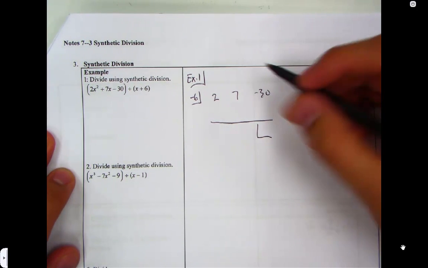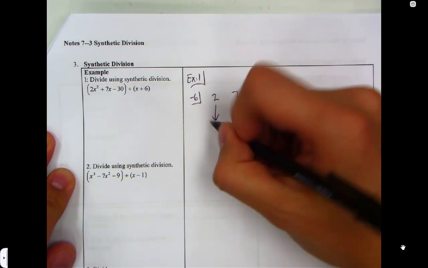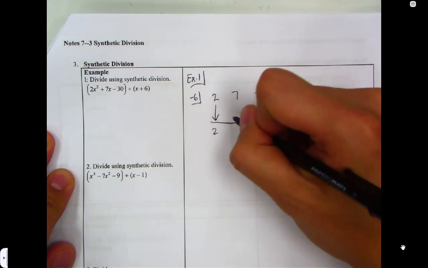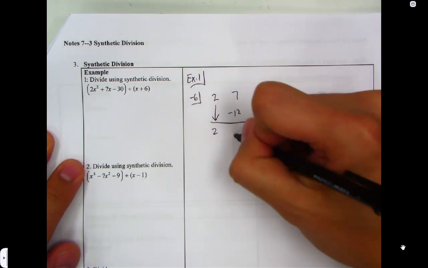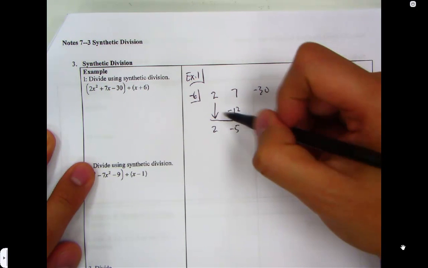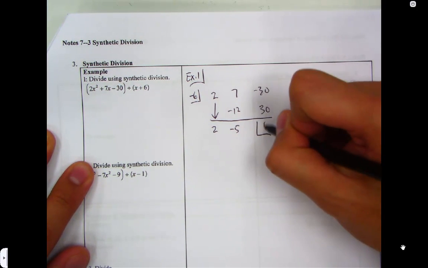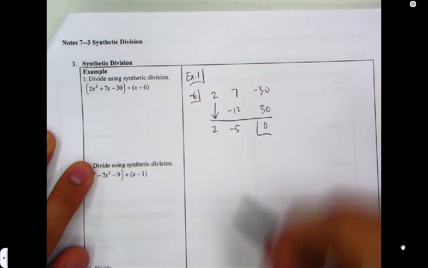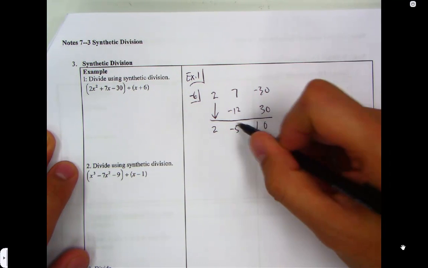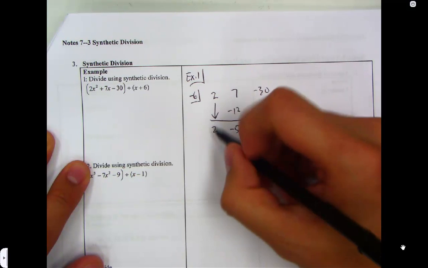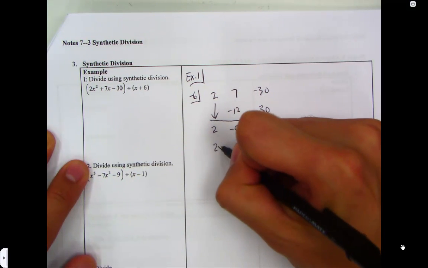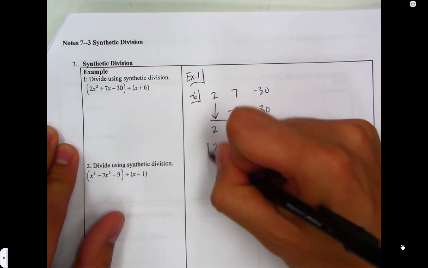Okay, first step, bring down the 2. Multiply. 2 times negative 6 is negative 12. Add, that would be negative 5. Negative 6 times negative 5 is positive 30. And our remainder is 0. Okay, so when there's a remainder of 0, that means there's going to be a perfect factor. So let's write our answer. 2x, it's always one less, minus 5.